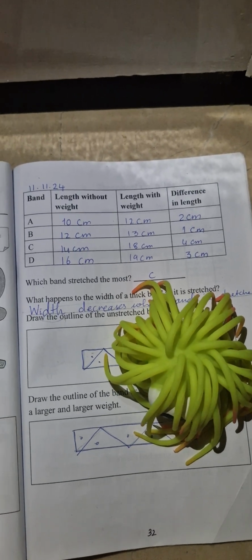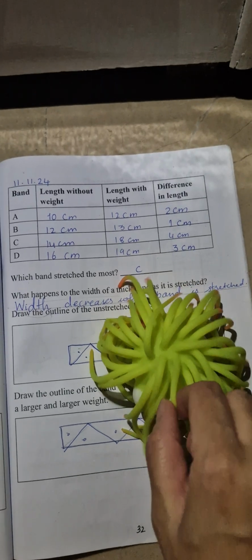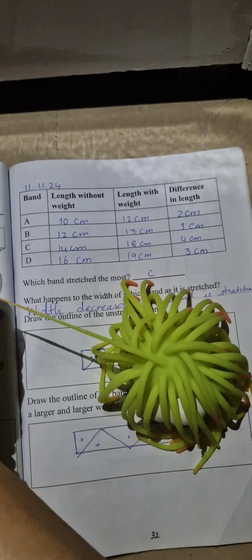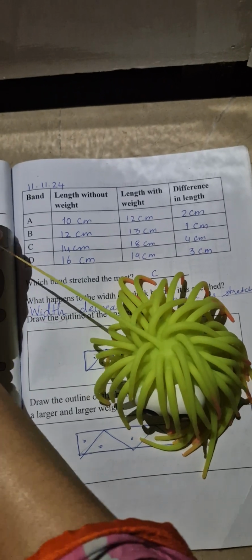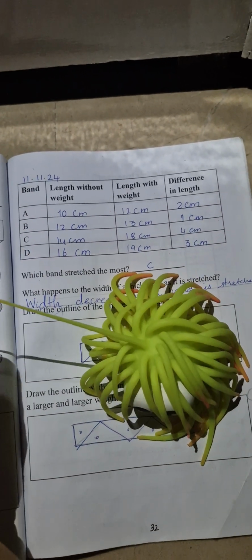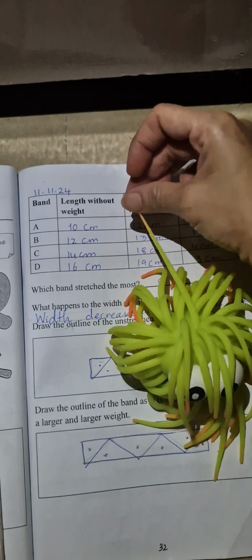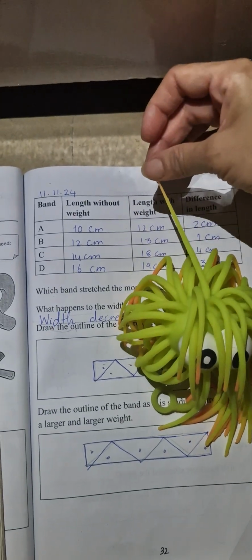But whenever we tie some weight with them, for example, if I tie some weight with this string, this is a smaller string, it will increase in its size, but it will become thinner as well. We'll see that once I am stretching it, it is becoming thinner as well.